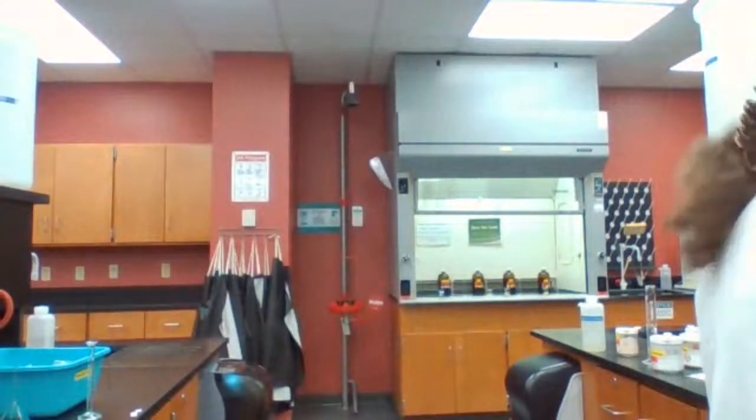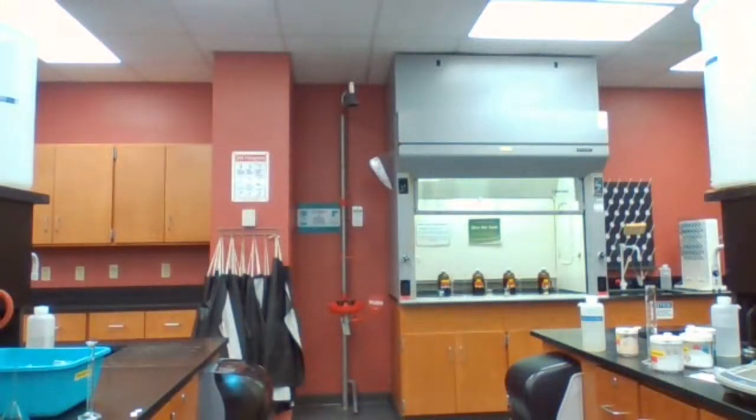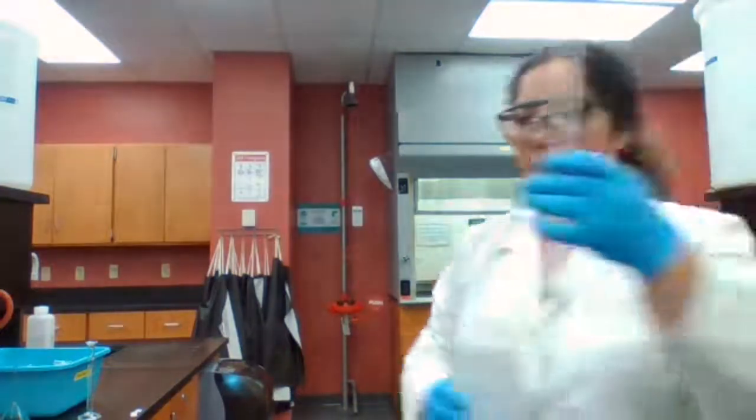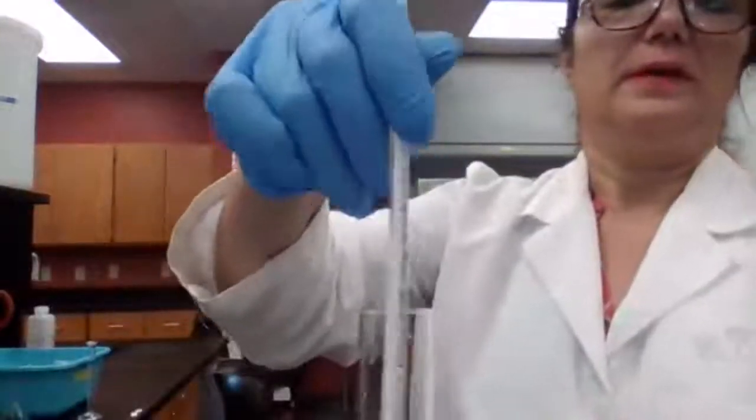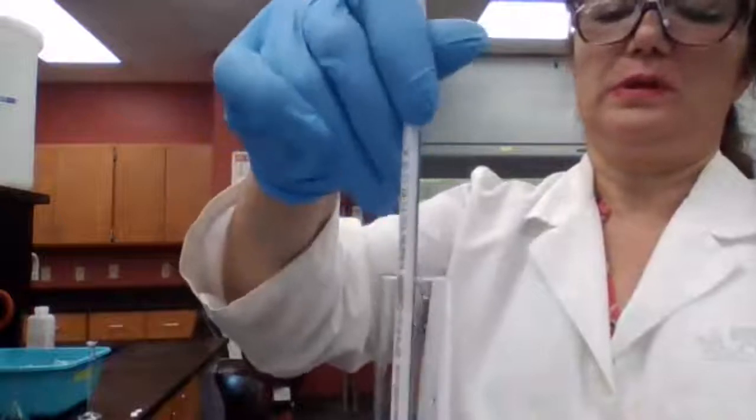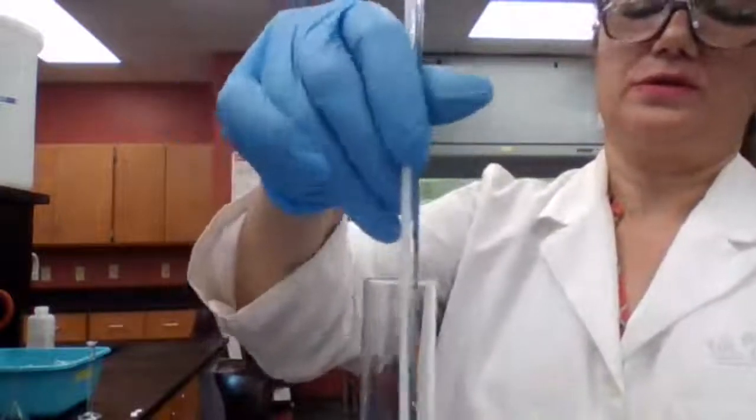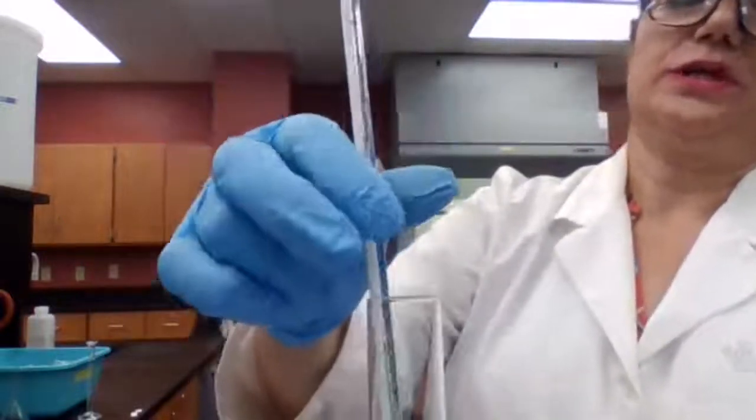Now I'm adding water to ammonium nitrate. Okay, adding water to ammonium nitrate, and I want to monitor the temperature. We start with the 24, and I want to show you how the temperature is going to change.